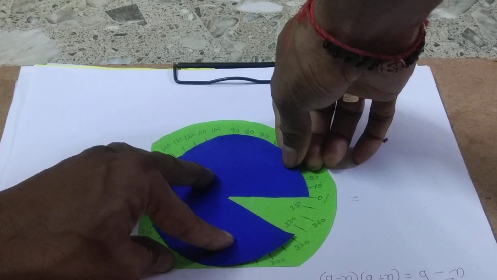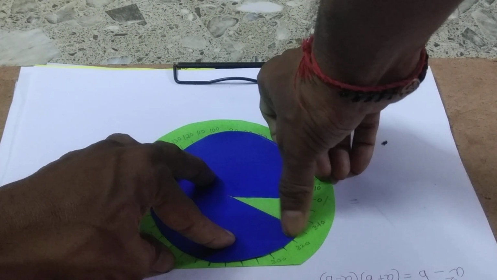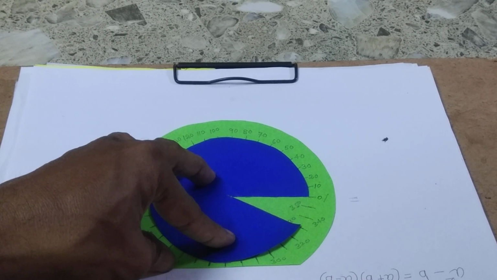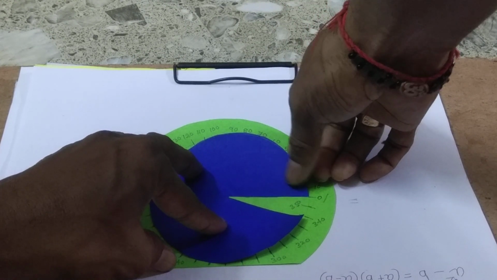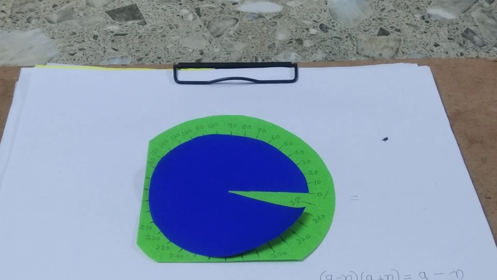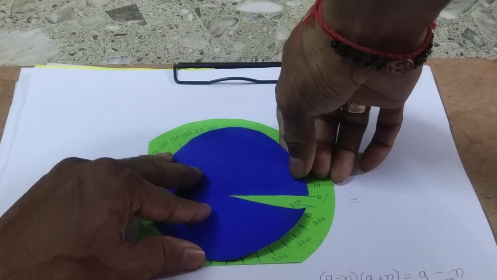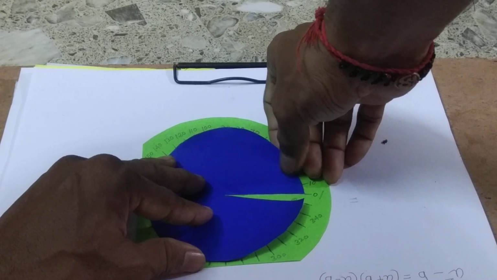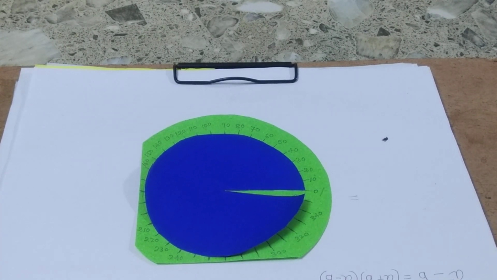If we increase this angle once again, then we are getting an angle of 330 degrees, and it is also known as a reflex angle. And if we increase this angle more, then we are getting an angle of 340 degrees, and therefore it is known as a reflex angle. And if we increase it more, we get 350 degrees, therefore it is also known as a reflex angle.